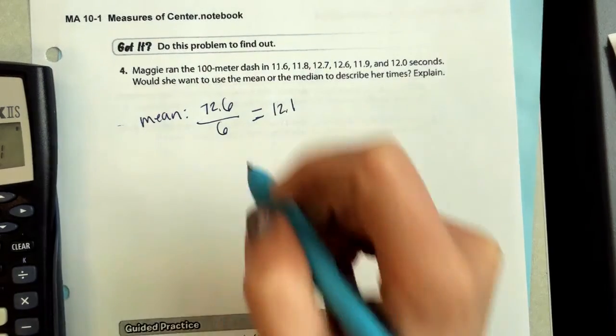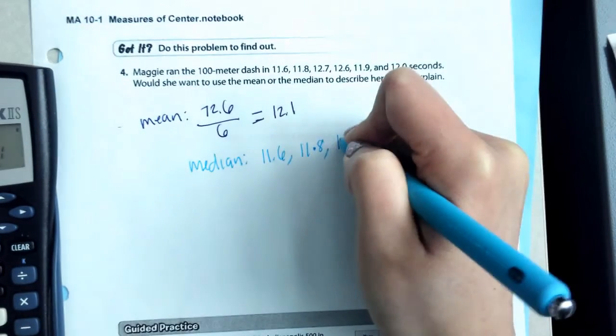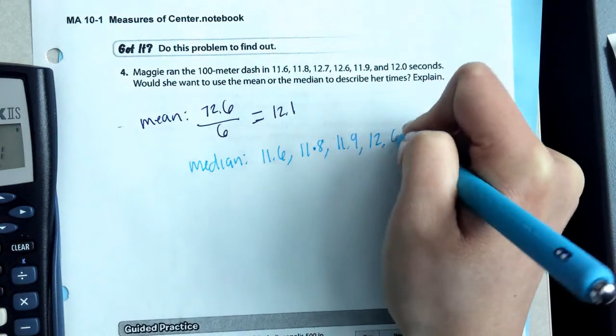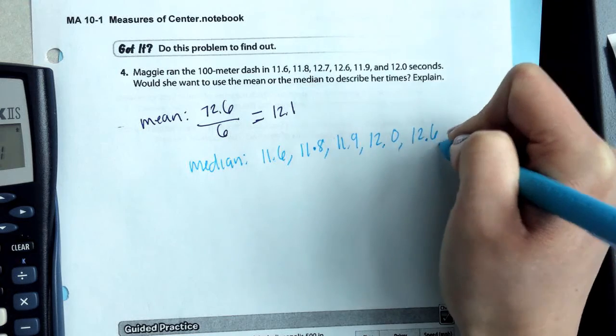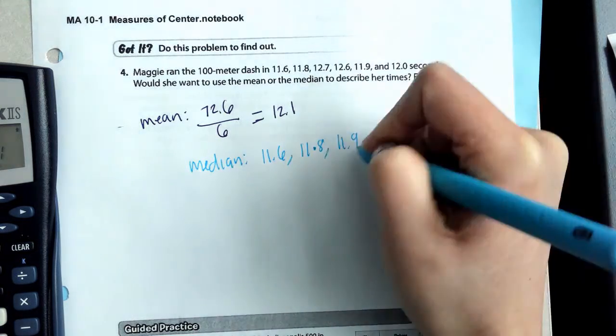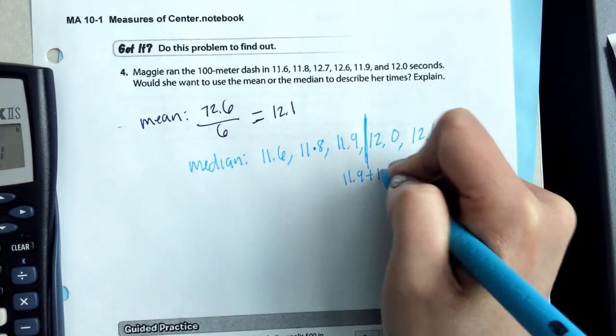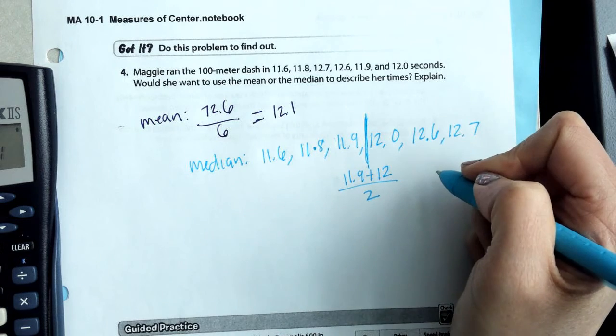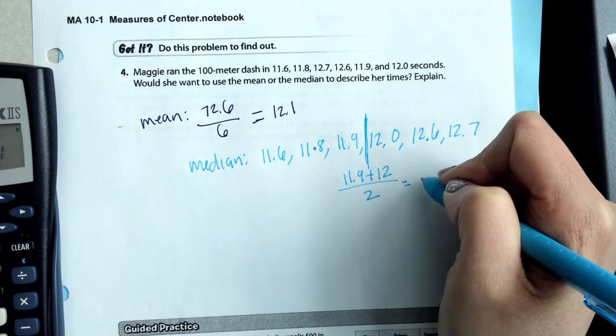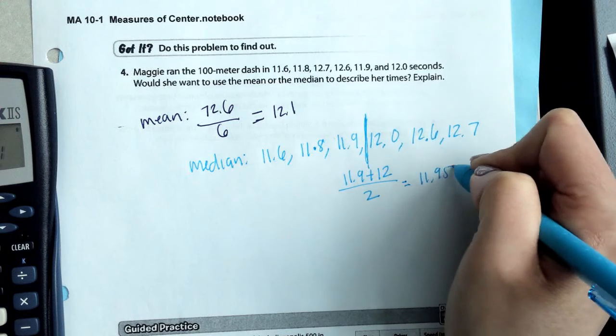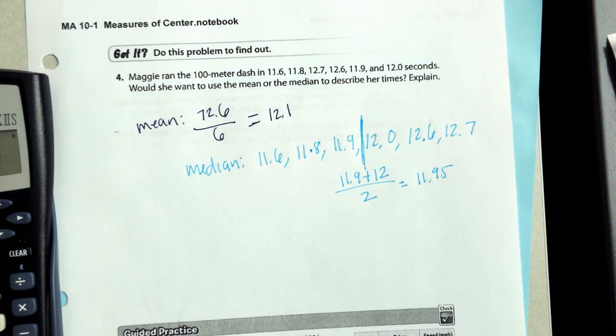For my median, I would have 11.6, 11.8, 11.9, 12.0, 12.6, 12.7. So the middle would be 3 on each side. So I'd do 11.9 plus 12 divided by 2. And when I do that, I end up with a median of 11.95. So when I look at these two, I would want to use the median.